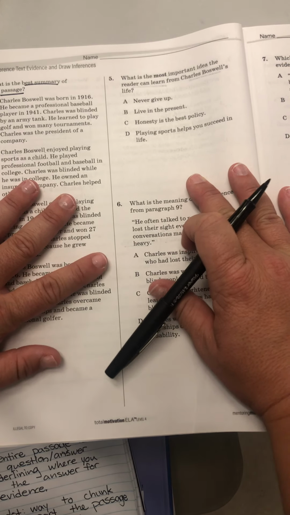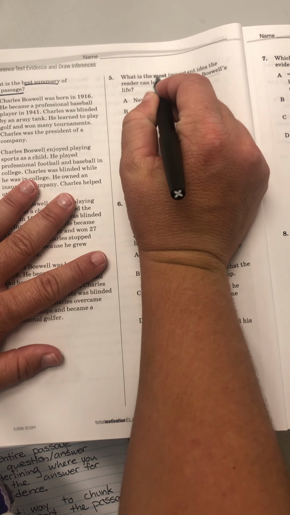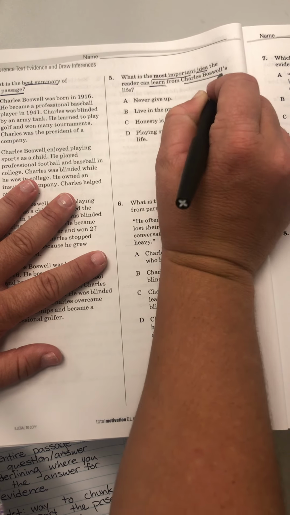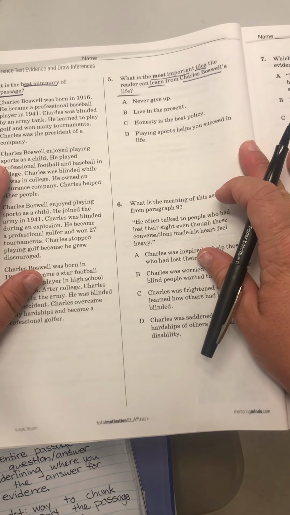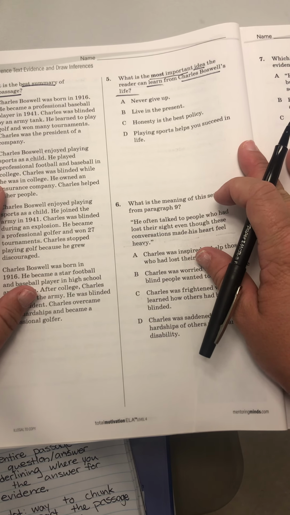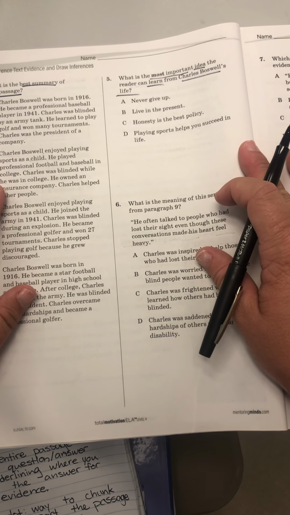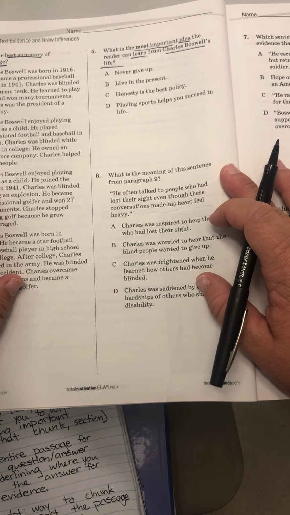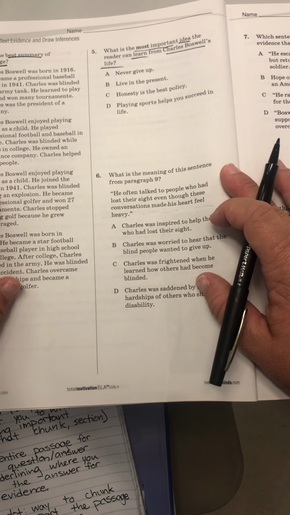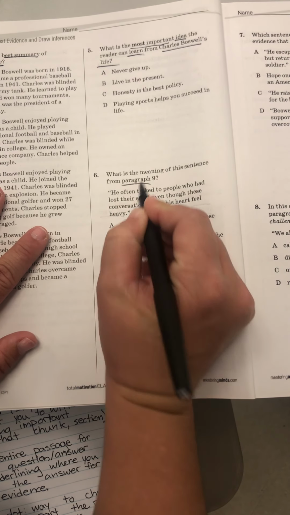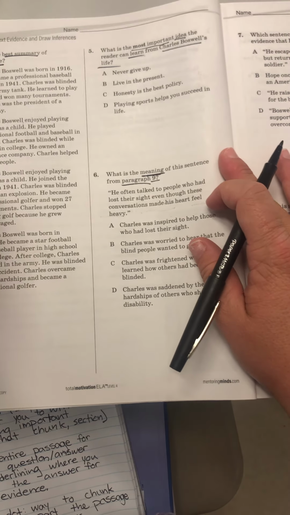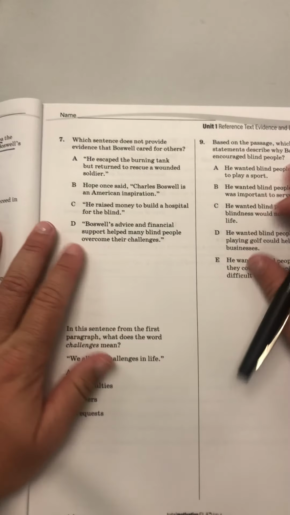So, what are my key words, Nathan? Most important idea? Learn about Charles Boswell's life. Number 6. What is the meaning of this sentence from paragraph 9? All right, what's my key word, Gabriel? Paragraph 9. And another one. What is meaning? Meaning, so we know we're going to have to figure out what it is.